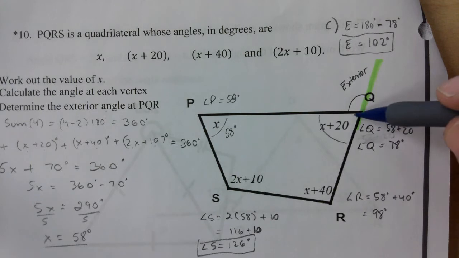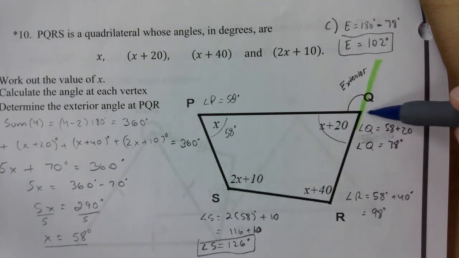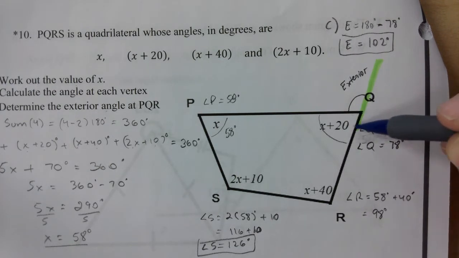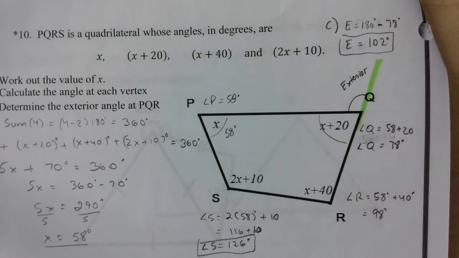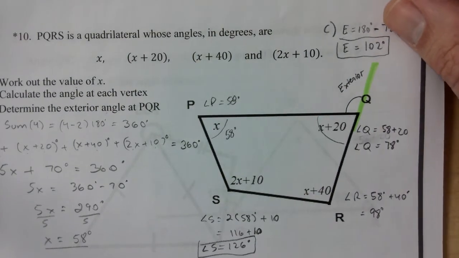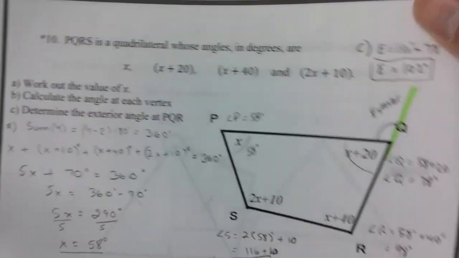You could have extended this side this way, and then your exterior angle would have been there. I think we're good so far here. Just wanted to review that.